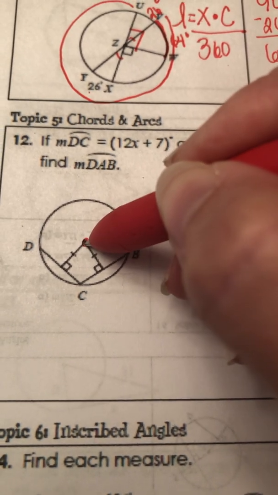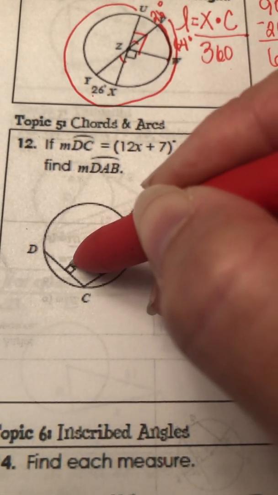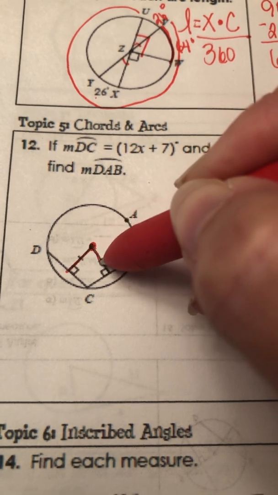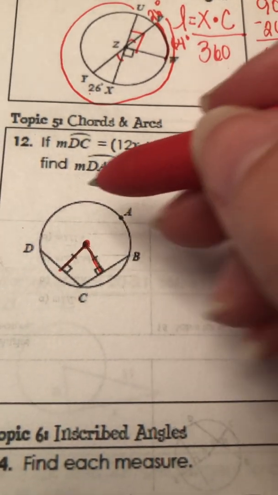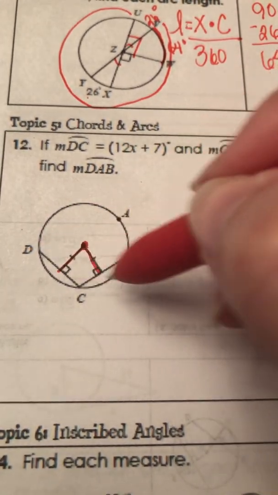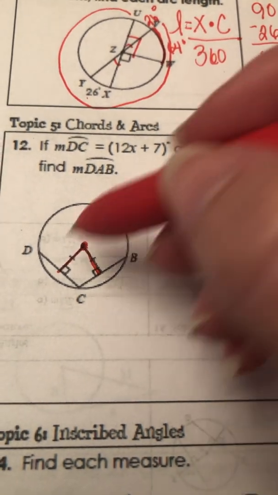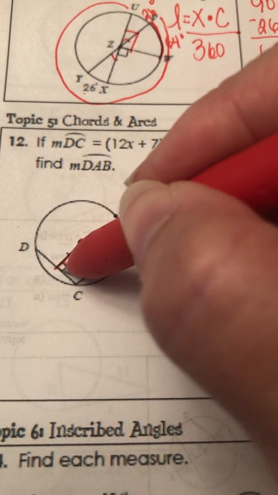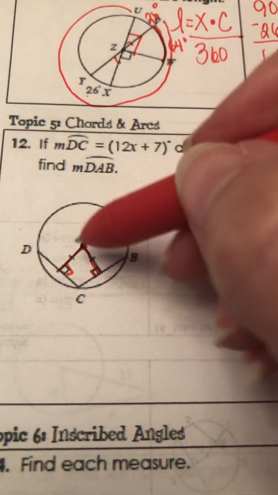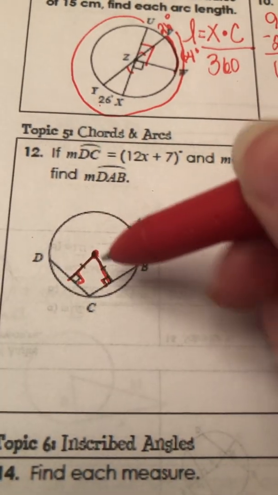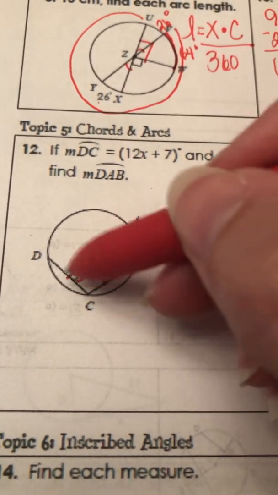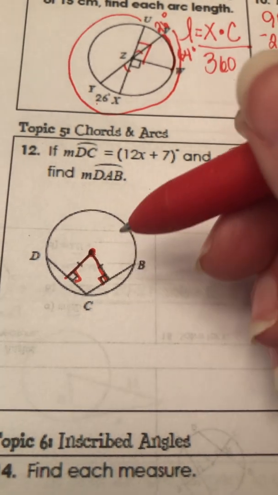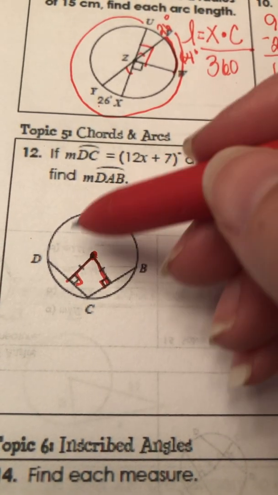If you have the center of the circle and the center is equidistant from each chord, what that is telling you is that your 2 chords are congruent. These little boxes right here, the right angle boxes, when the radius or the diameter is perpendicular to the chord, it bisects the chord into 2 congruent parts.